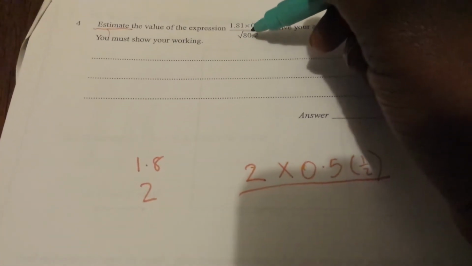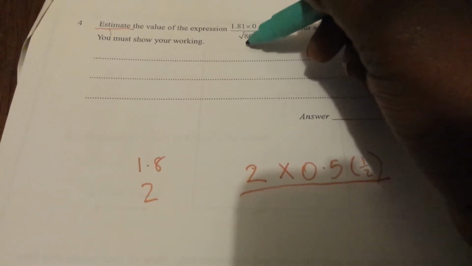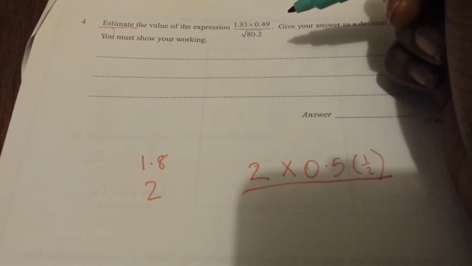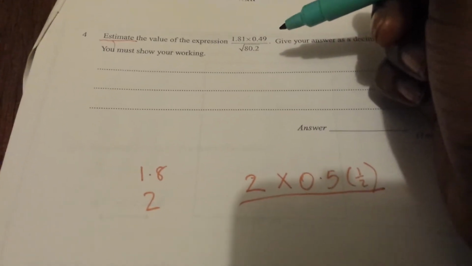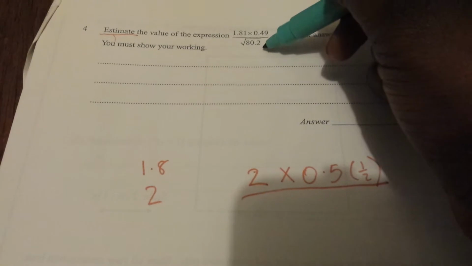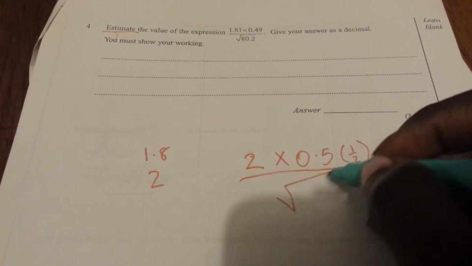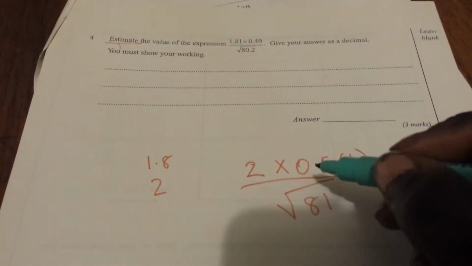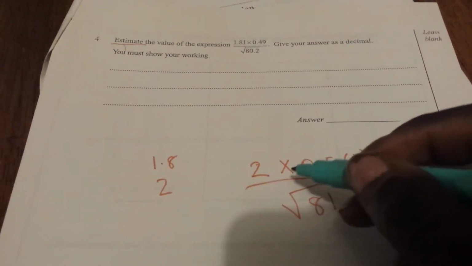And on the bottom, look at it. This is a square root. To make this easier for yourself, you need to round this to a square number. Now, let's see. I know that 9 times 9 is 81. So 81 is a square number that's conveniently close to this. So that's what I'm going to change 80.2 into, because I'm estimating it. So, now, 0.5 times 2 is the same as me saying, what's a half of 2?